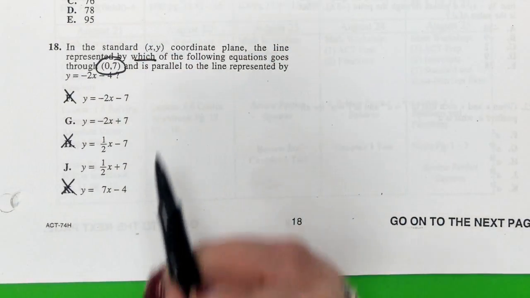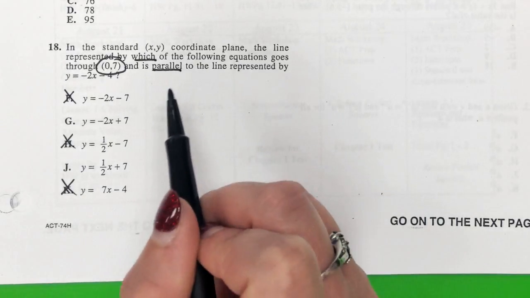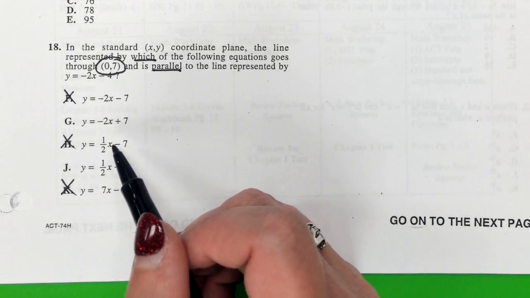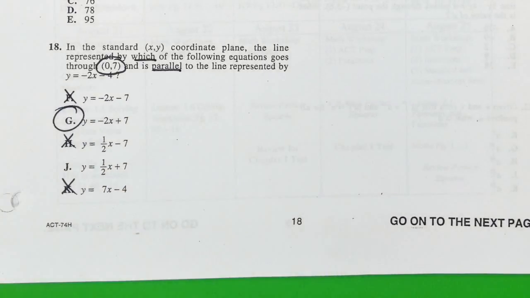So, then it said, very good. Parallel means what? Same slope, which is -2. So it'd be G. You didn't even have to write anything there.